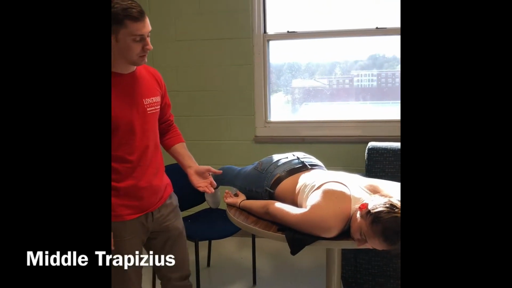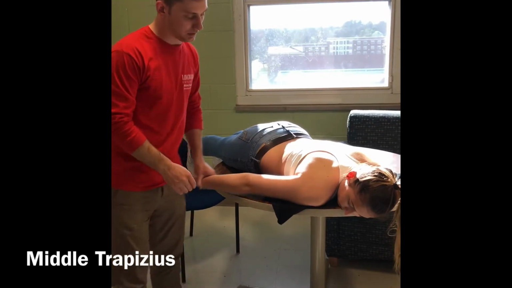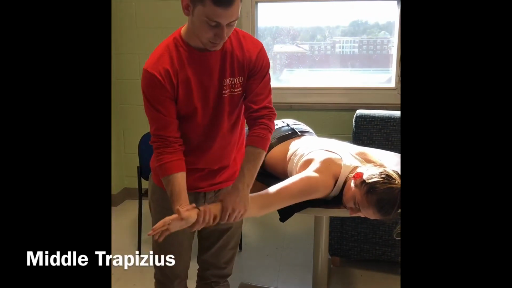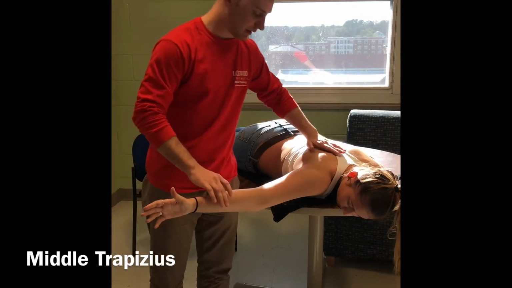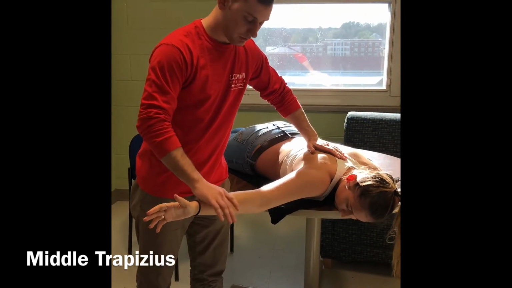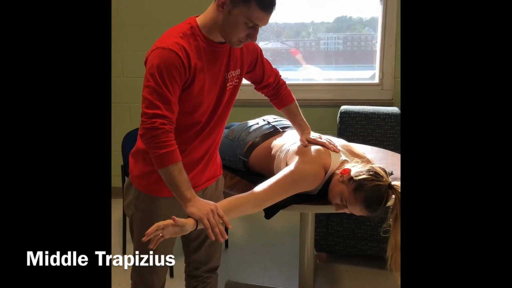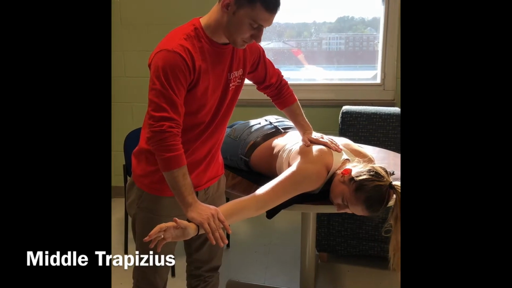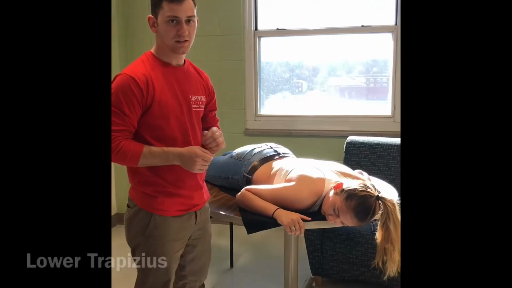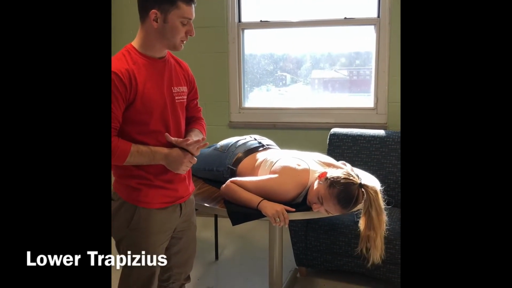You want your patient lying prone. You want their arm in abduction with their thumb to the ceiling, and I'm bracing at the back and trying to push them out of it. So I'm gonna break you. 1, 2, 3, 4, 5. Relax. So now we have the lower trapezius manual muscle test.